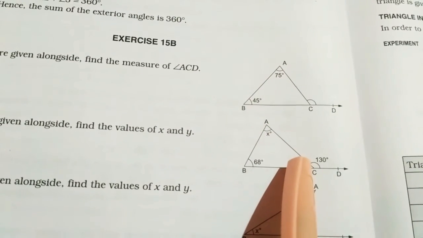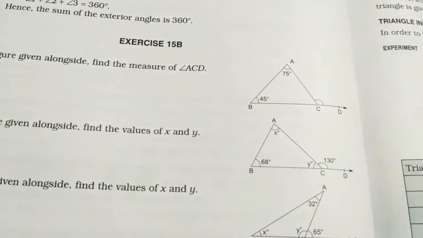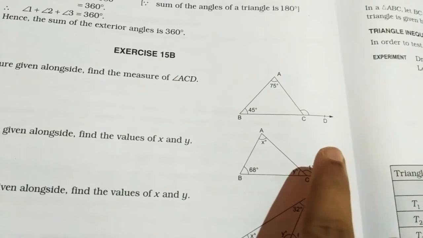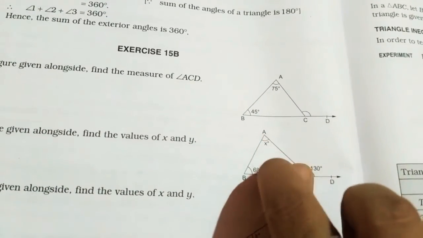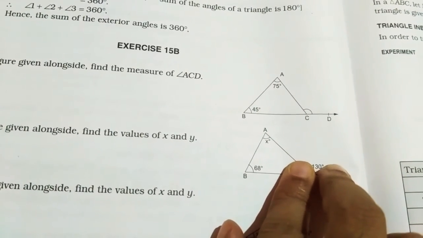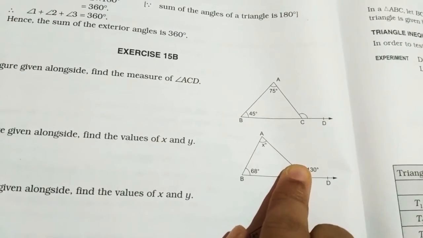So according to the exterior angle property, that means an exterior angle is equal to the sum of its two opposite angles. Understood? An exterior angle is equal to the sum of its two opposite interior angles.